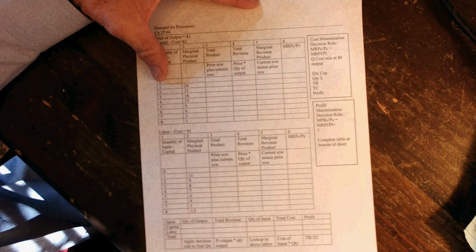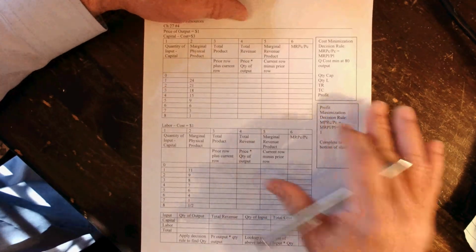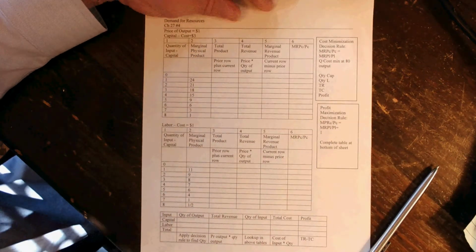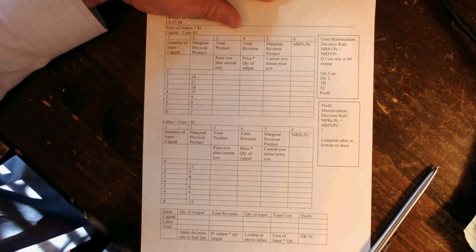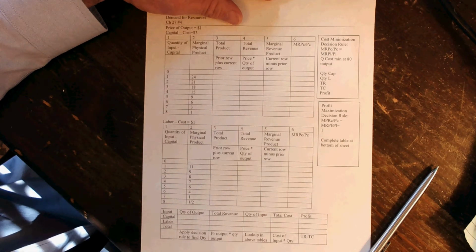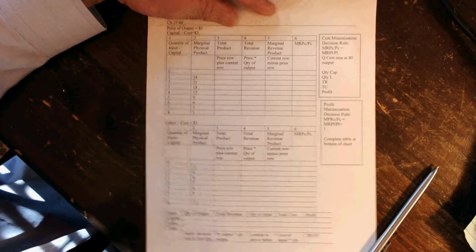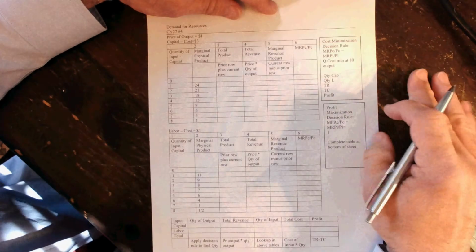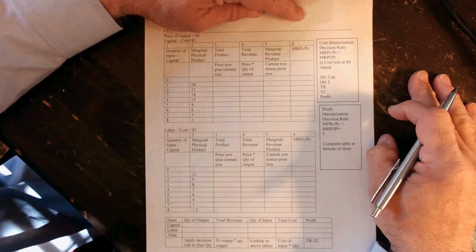So let's begin and do each type of problem. So here's our table, and what we need to do is build our table such that we have the columns that are required to apply our decision rule.